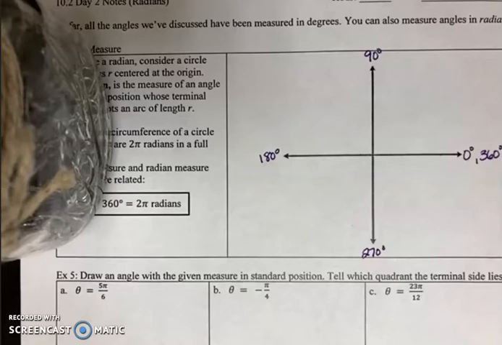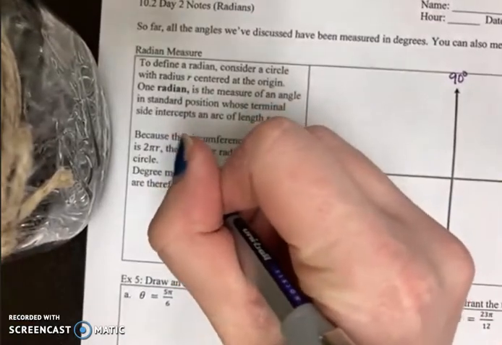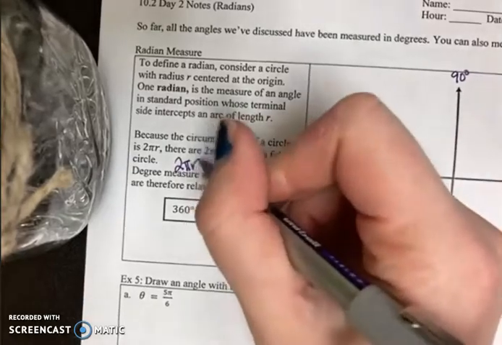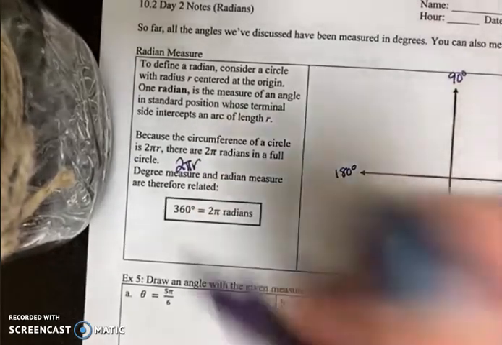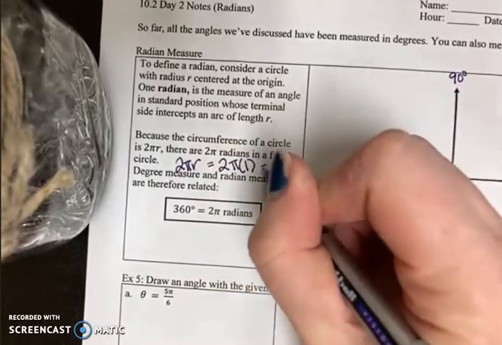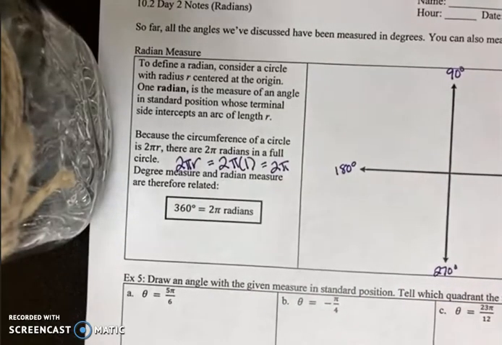Same thing for radians. Radians are measured in pi. And because the circumference of a circle is given to us by 2 pi r, and in a unit circle the radius is just 1, hence the name unit circle, that means that one full rotation is going to be 2 pi.